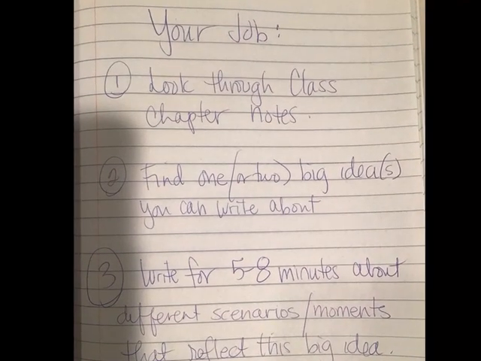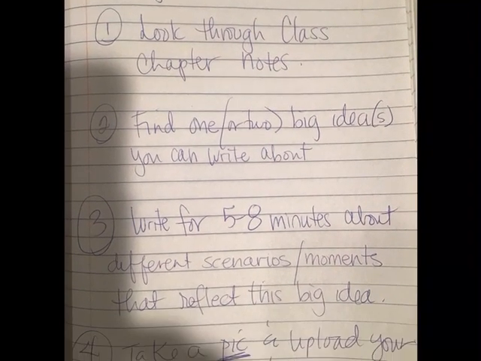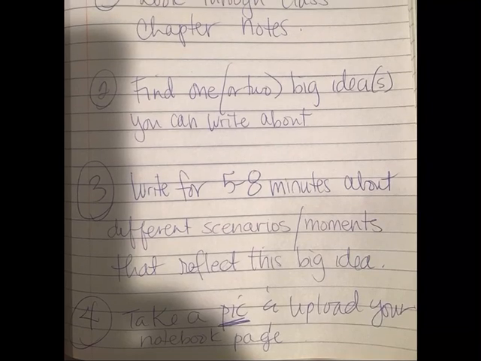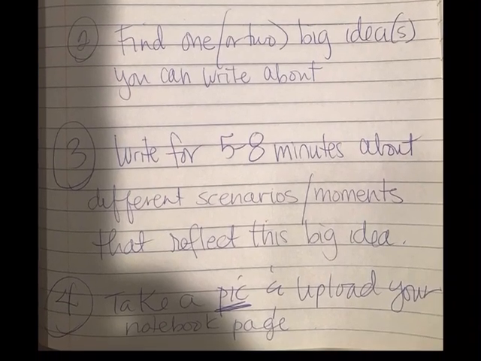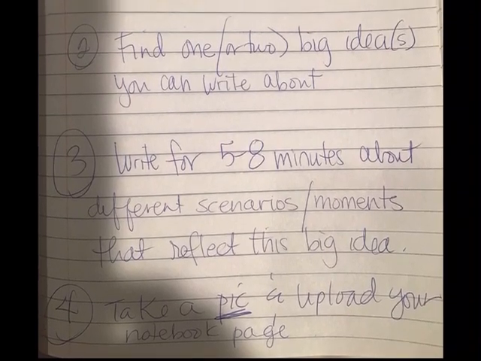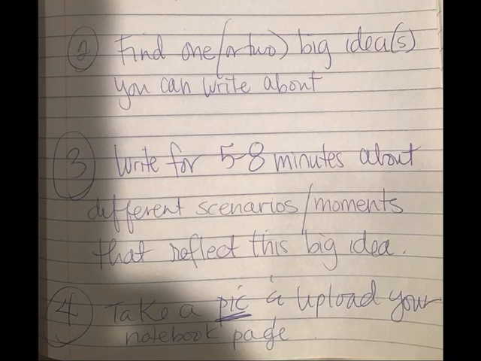Okay, so this is your job. Look through class notes, find 1 or 2. Maybe you want to do that writing activity for 2 big ideas. It's totally up to you. Then write for about 5 to 8 minutes about different scenarios or moments that reflect this big idea. And then finally, take a picture and upload your notebook page. You really can't get this wrong. This is just thinking, observing, kind of like hunting for ideas that repeat, and doing a little writing.